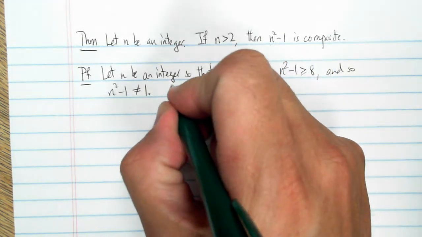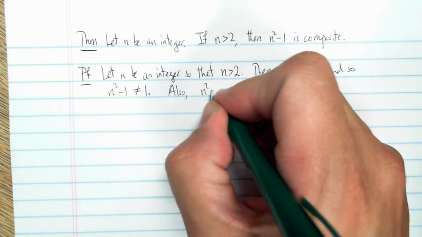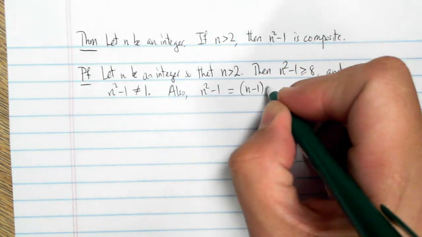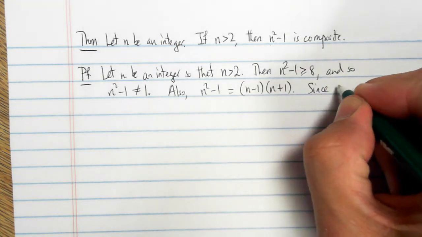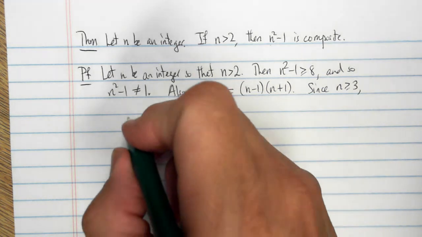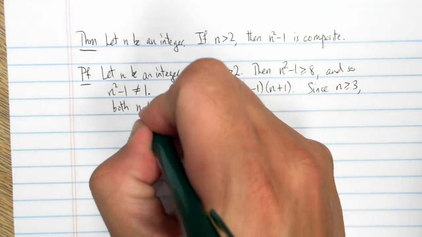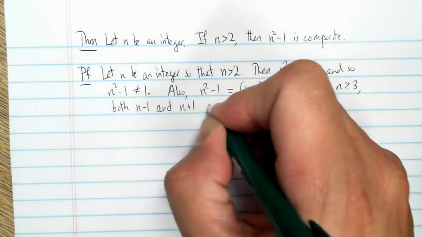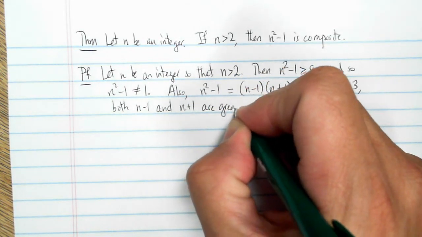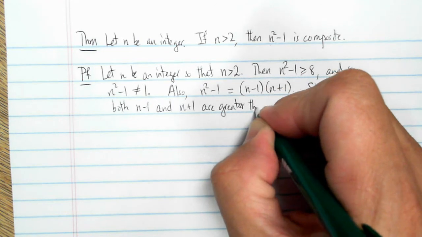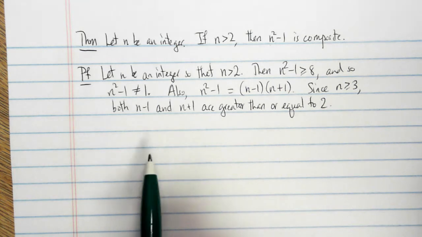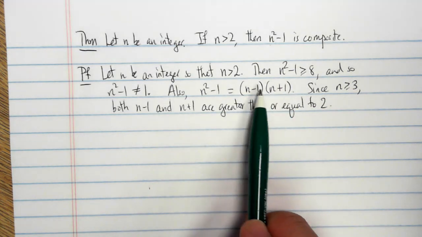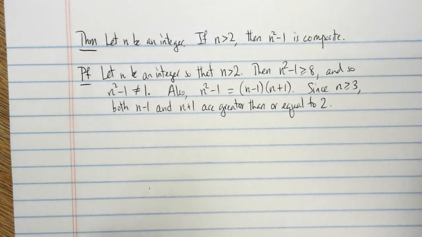Also, using the difference of two squares, n squared minus 1 is equal to n minus 1 times n plus 1. Since n is greater than or equal to 3, both n minus 1 and n plus 1 are greater than or equal to 2. So first things first, both of these numbers are greater than or equal to 2. Also, they're not going to be equal to the original number.